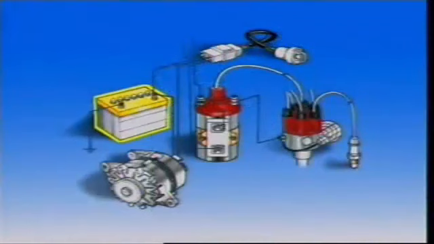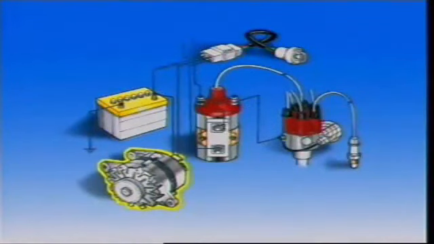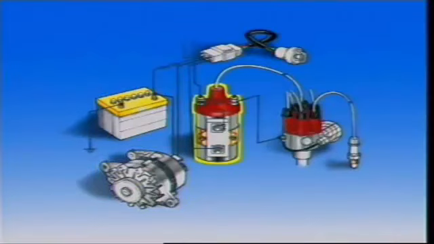The energy comes from the battery and alternator, and the voltage is increased by the ignition coil. The system has two circuits. The primary or low tension circuit initiates the spark. The secondary or high tension circuit produces the high voltage and distributes it to the spark plugs.